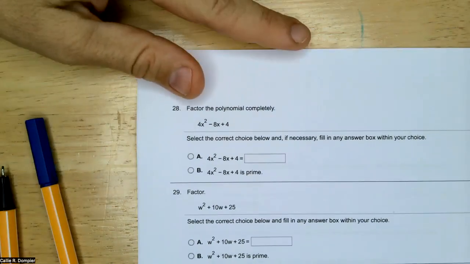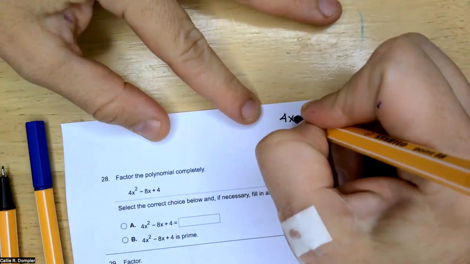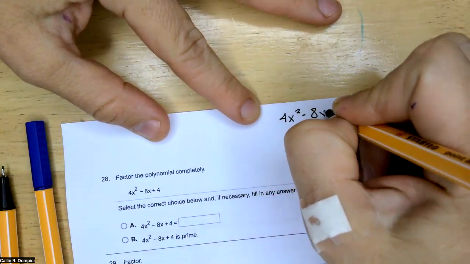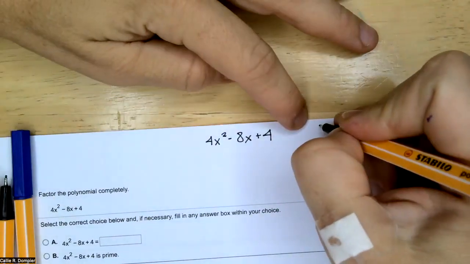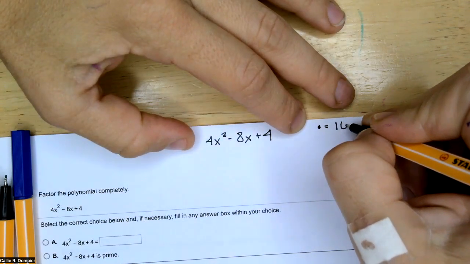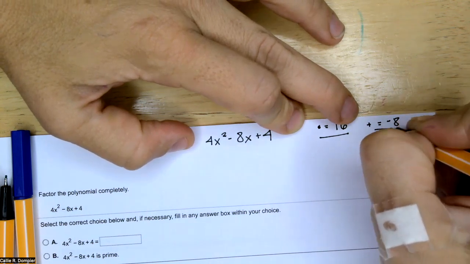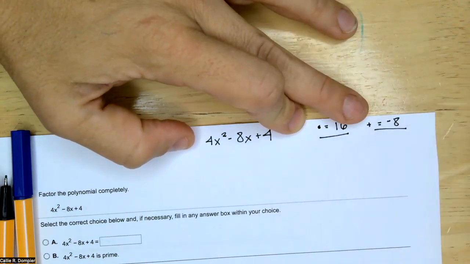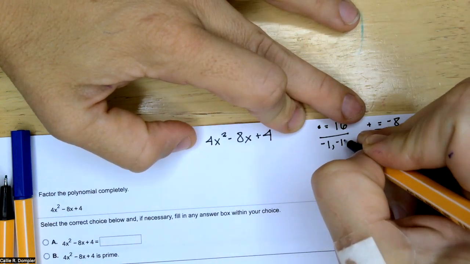Factor completely 4x squared minus 8x plus 4. So what I would do here is I would say it needs to multiply to equal a times c, which is 4 times 4, which is 16, and it needs to add to equal a negative 8. So let's think about that. The factors of 16 that would become negative 8 if I added them, it's not negative 1 and negative 16, right?